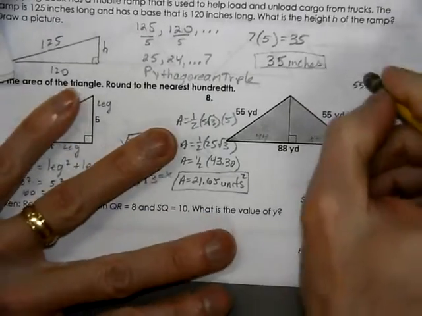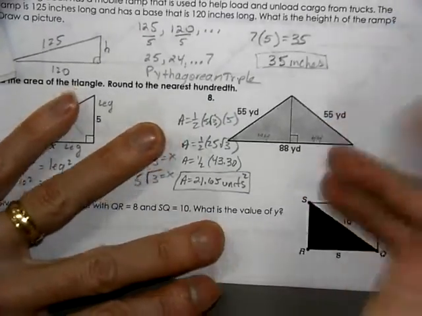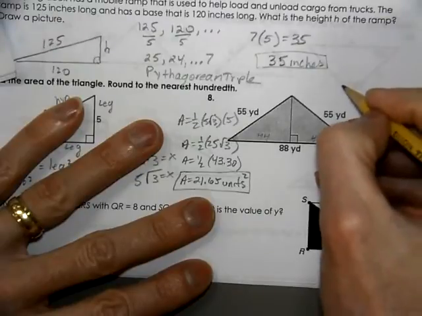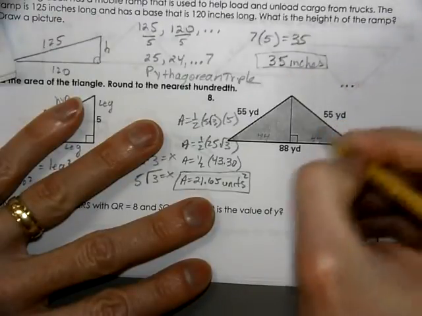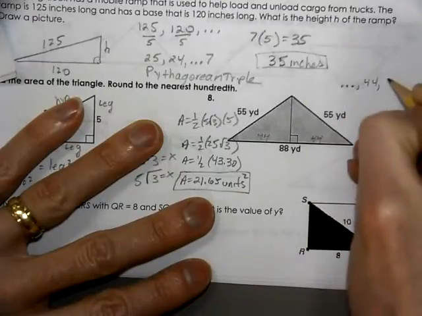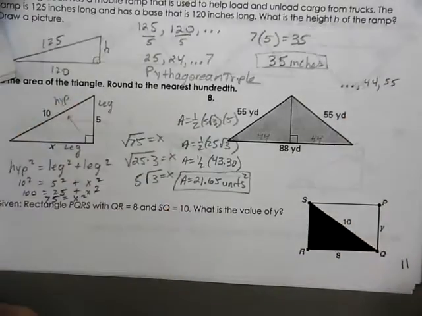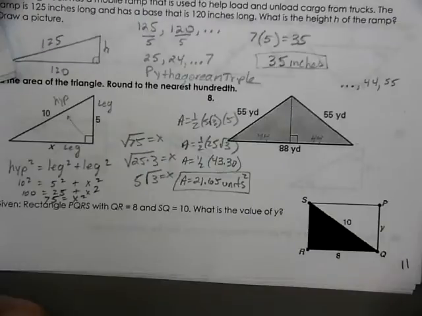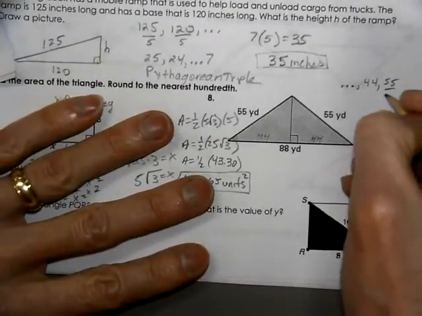Well, I just recognized something. If we use our unknown, our 44, and our 55, what number goes into 44 and 55?